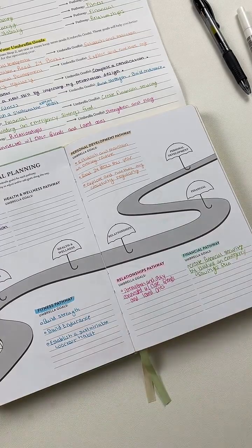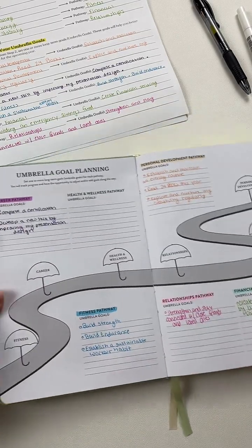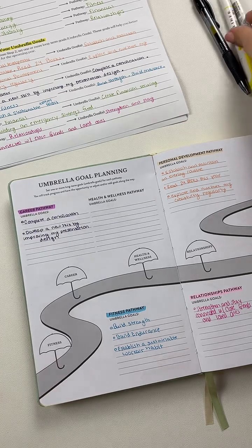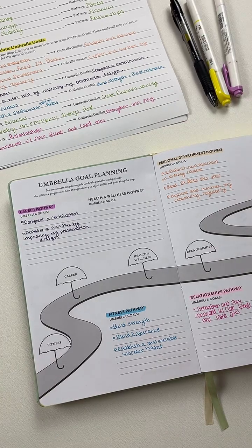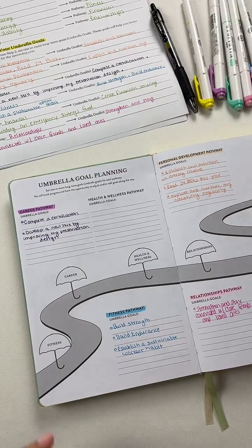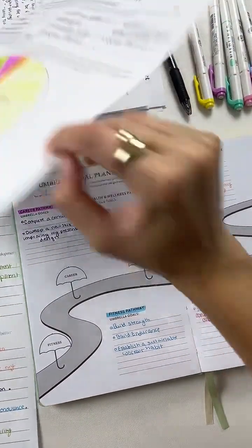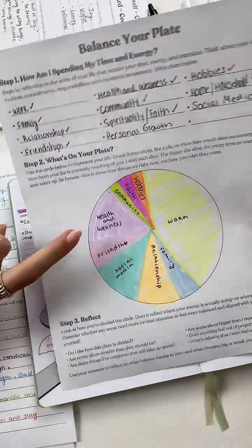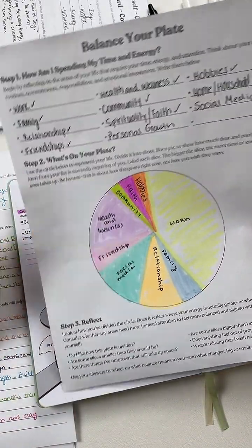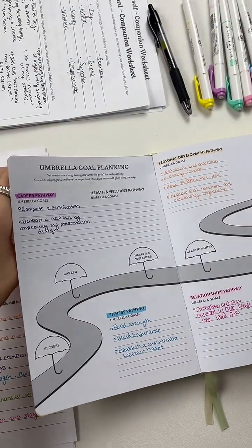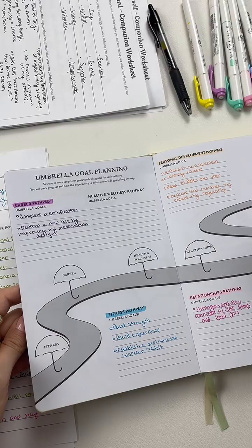Now, when you take a step back, you might be like, oh, you forgot a pathway. I did not. Because let's take a step back for a second and think back to when we were filling out our plate. During our reflection, we noticed that we were spending a lot of time in our health and wellness. So we actually decided, I am not going to make this a priority.